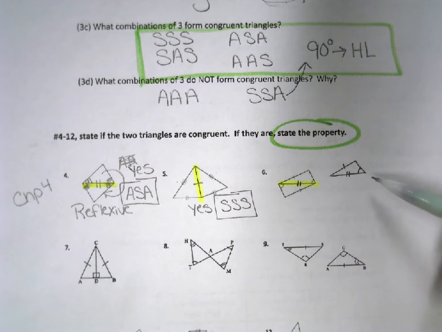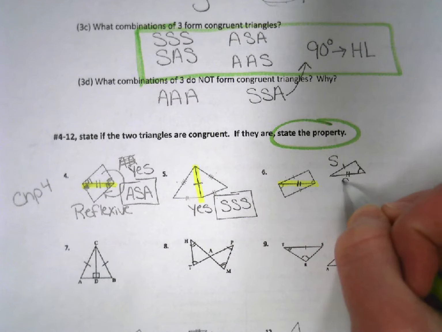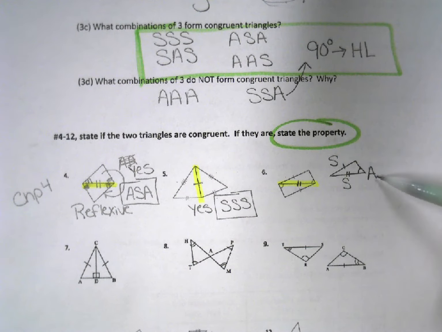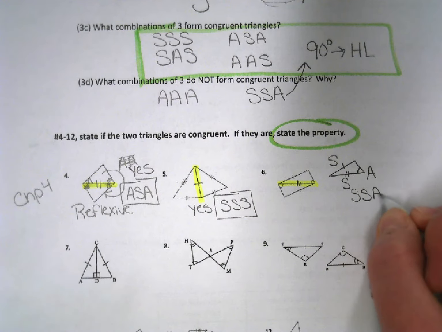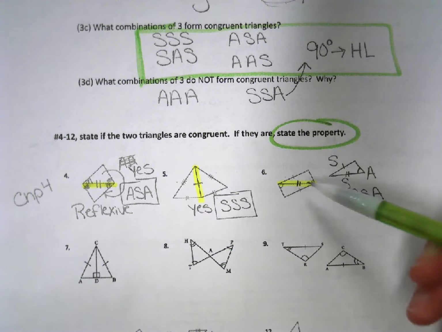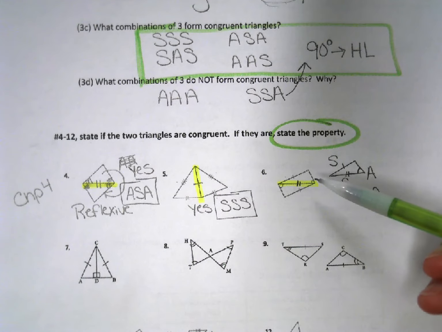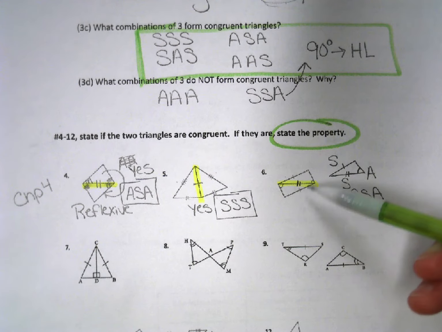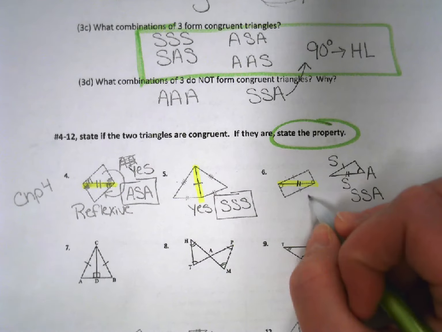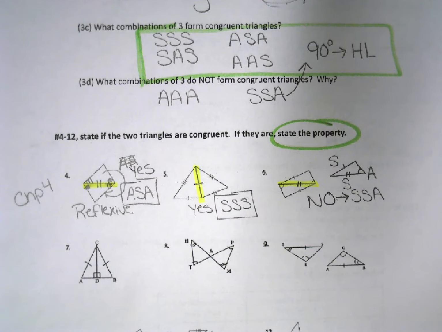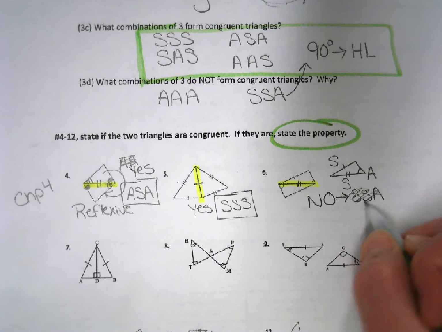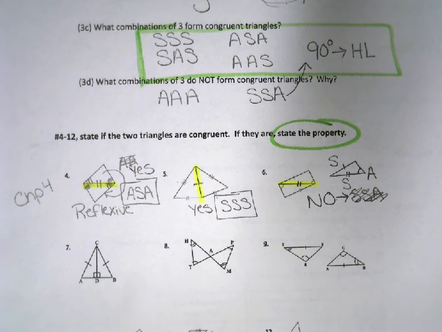So if you look at what's given, you have side, side, angle. Do you see how the angle is not physically between them? So the property you have here is the square word. Now, these triangles definitely look congruent, but as you saw in the exploration, there's actually another possibility for one of these triangles. So we cannot say for sure that these are congruent due to the property that they gave us. Now, if you say no, you don't have to list the property, but I'm trying to explain why it's a no.